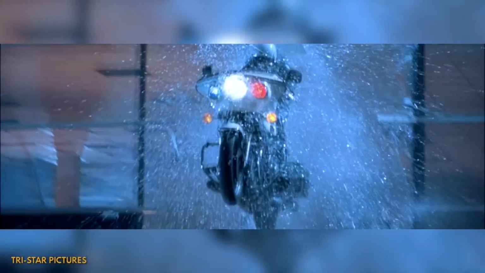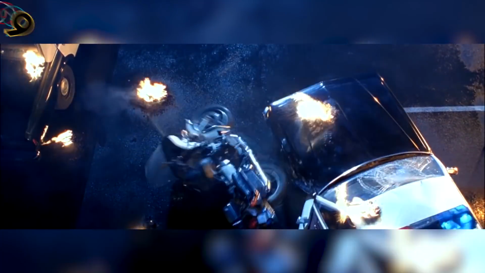Next up, we've got the sequel to Terminator and one of the most dangerous stunt scenes of the film. During its pursuit of John, the T-1000 breaks into a helicopter mid-flight, resulting in one of the greatest moments in cinematic history.